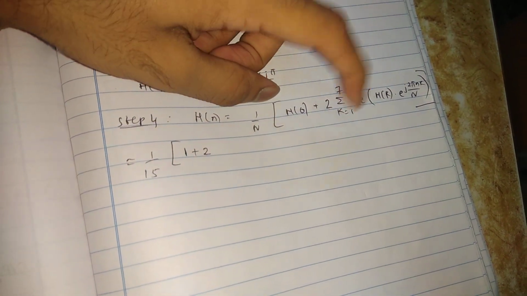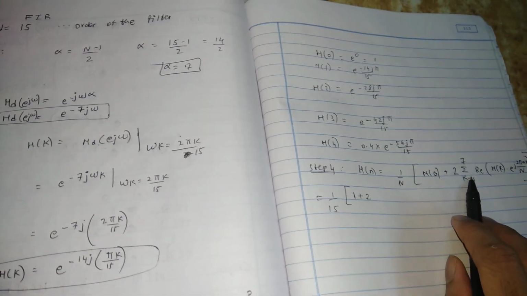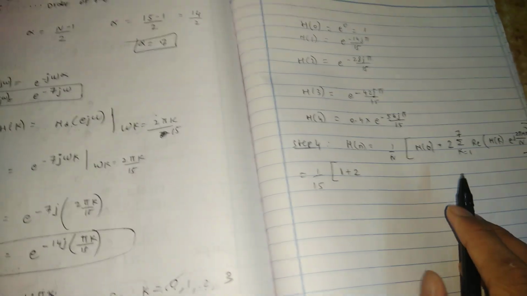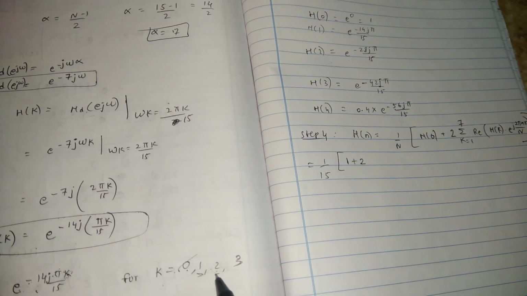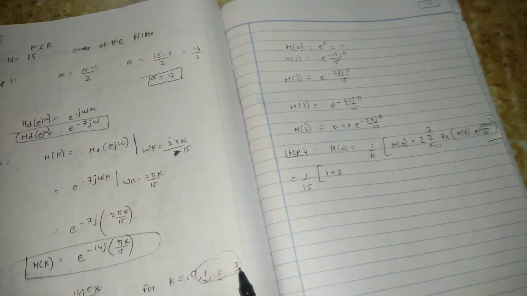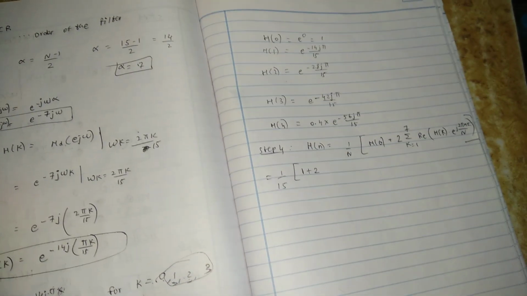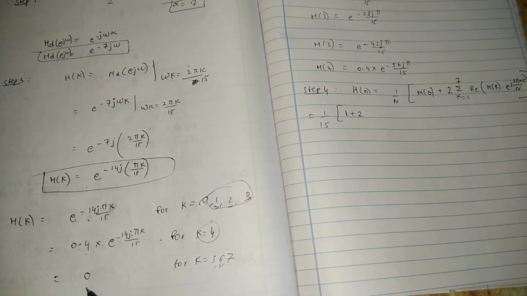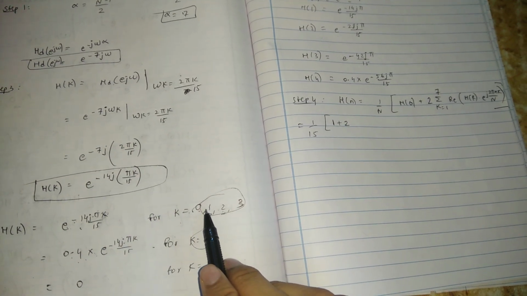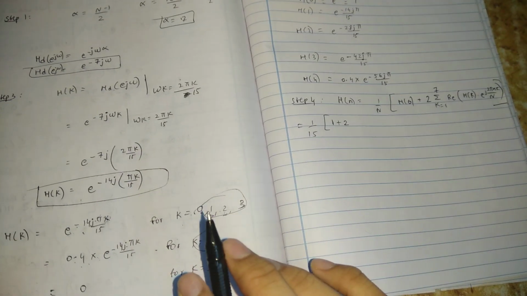1 to 7. In 1 to 7 also you can check this. 0 is not there because it is not in this range. So 0 is eliminated. Don't consider it. K is equal to 1 you need to consider. K is equal to 2 you need to consider. And that means for 1, 2, 3 and 4 I will consider. 5, 6, 7 is already 0. Okay, already 0 right here. So I am going to consider only 1, 2, 3 and 4.